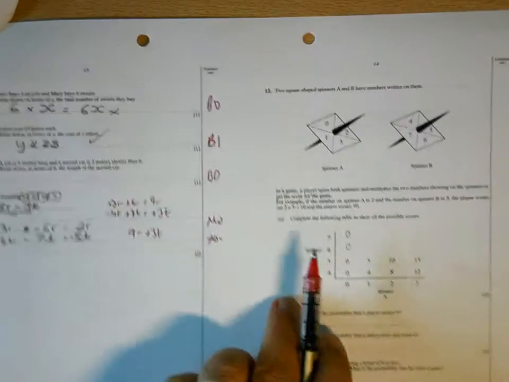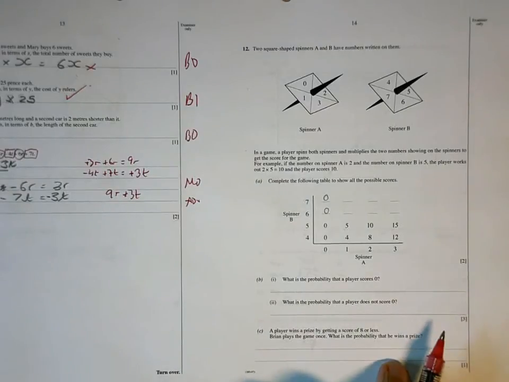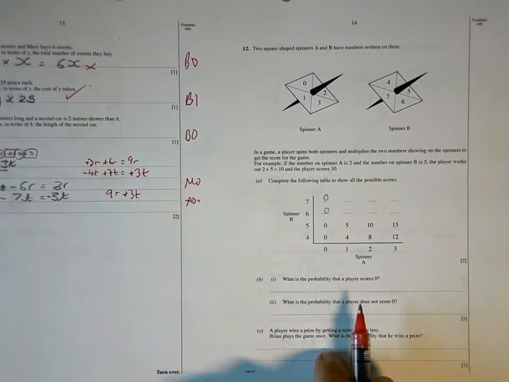You need to be able to do this. This is really important because there's a lot of marks here. Watch the video clip for that.